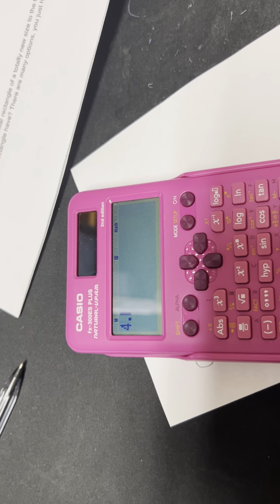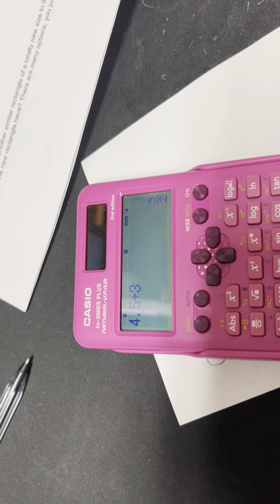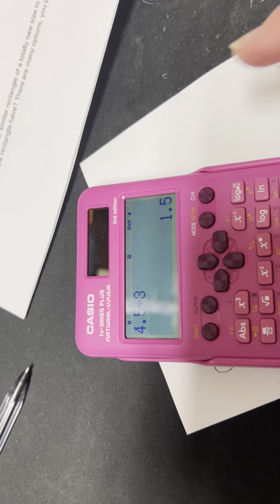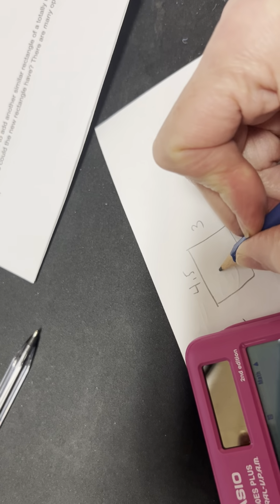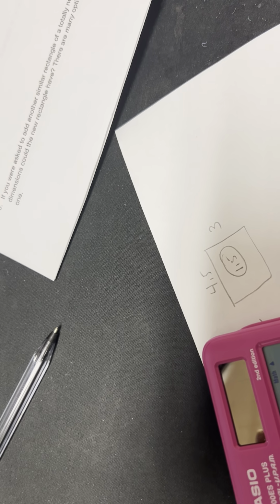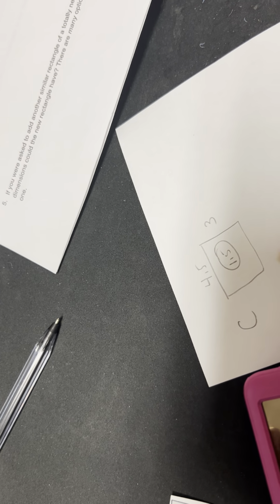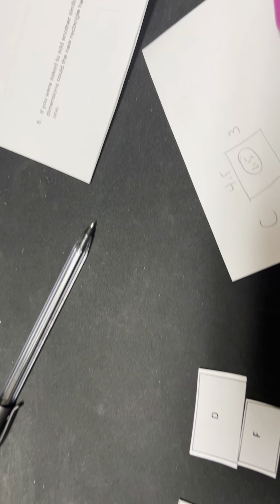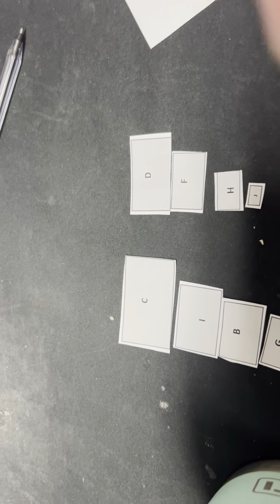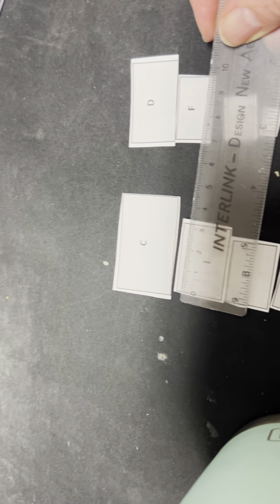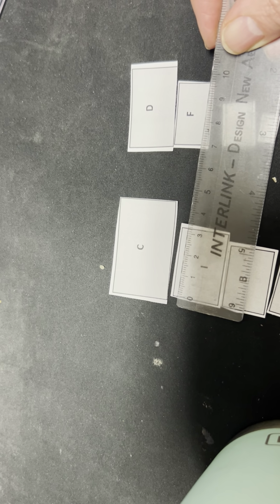Well, I would literally just go 4.5 divided by 3, and I get 1.5. So my ratio would be 1.5, right, for C. So I took the time to cut them out, and I had to figure out each one's measurements, and most importantly, each one's ratio.